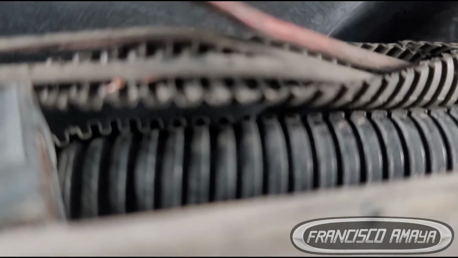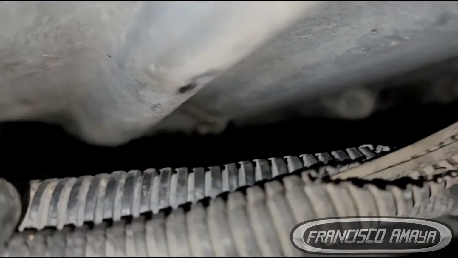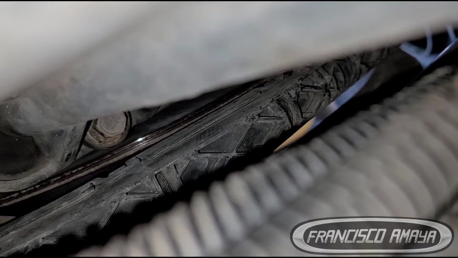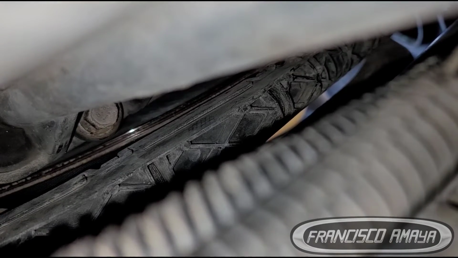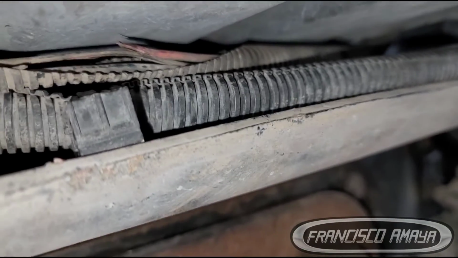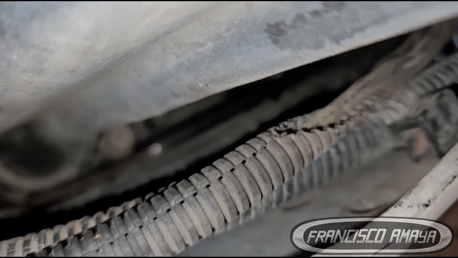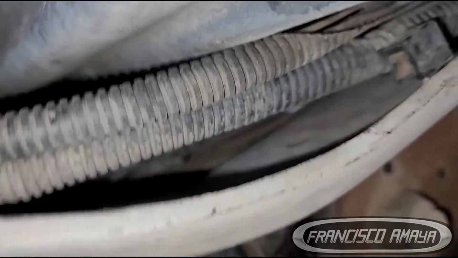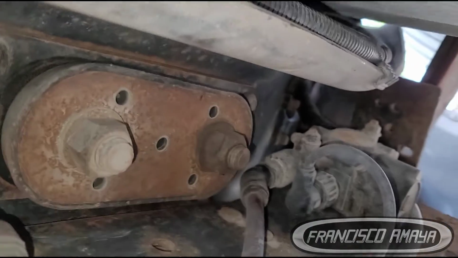You can see they're all peeled, and the reason they're like that is because of the pulley. The pulley right there, I don't know if you're able to see it. See how shiny it is? That is because the cables were rubbing on the crankshaft pulley, causing this issue. And they were rubbing there because of this clamp right here.